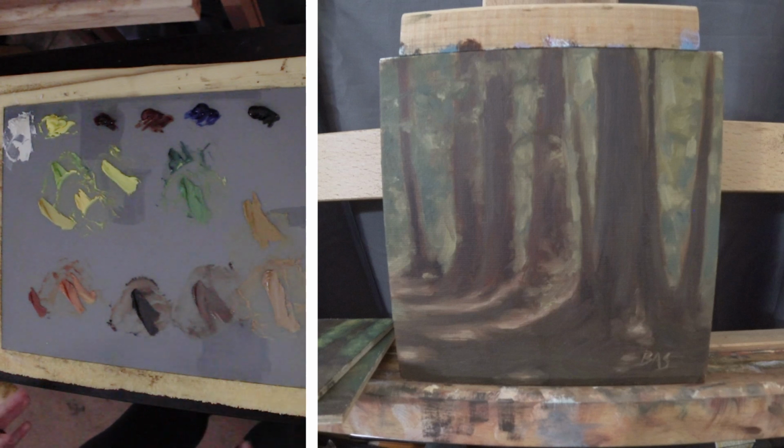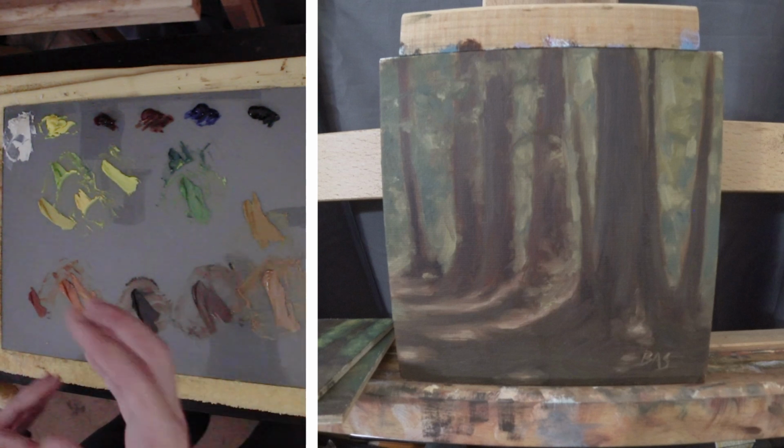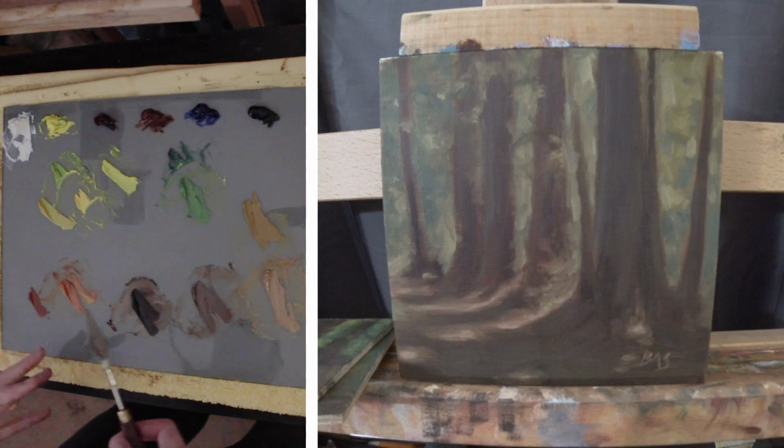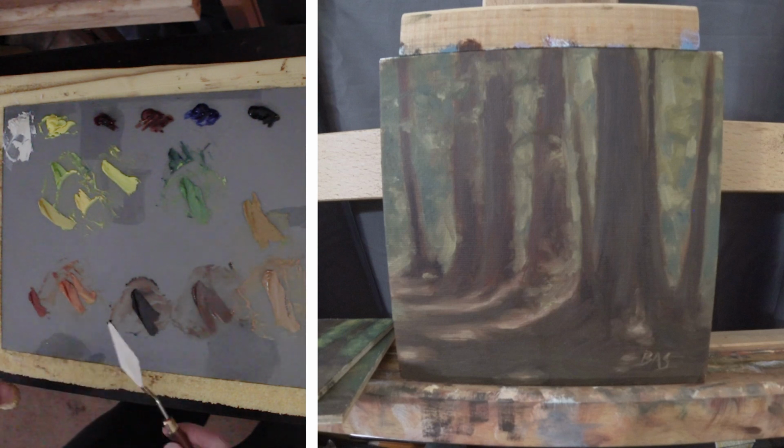All right, I think that's a good range of browns and greens to start with, and as the painting progresses I may mix up some more red oranges for the trees and stuff, but I think for now we're good. So let's get into the painting.